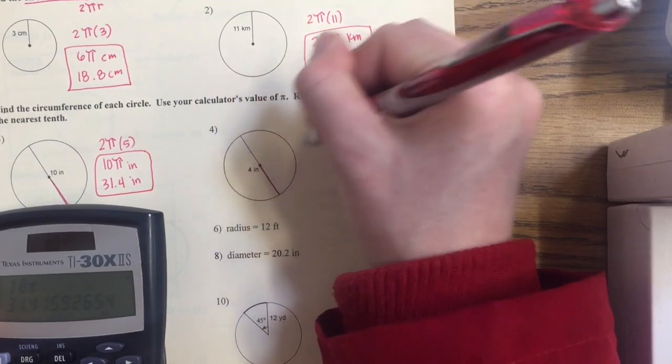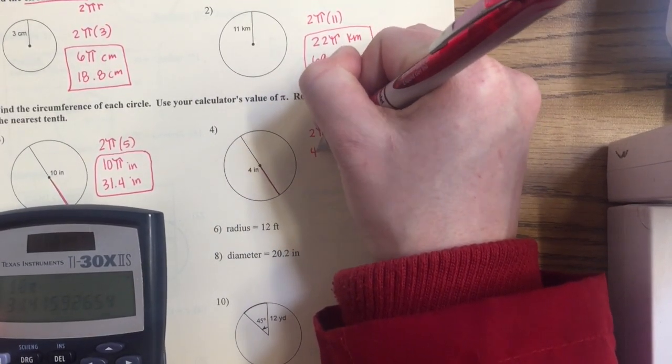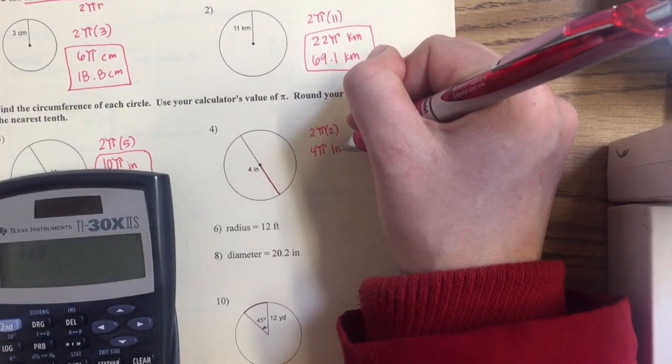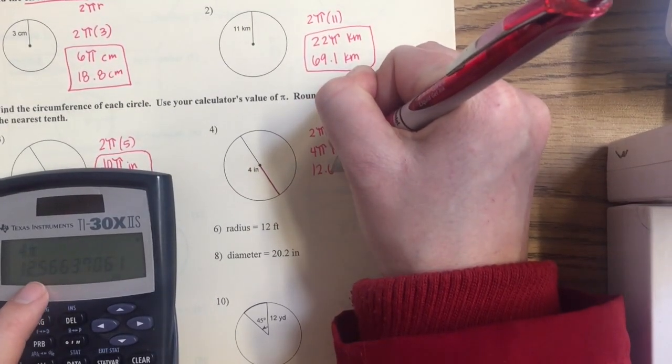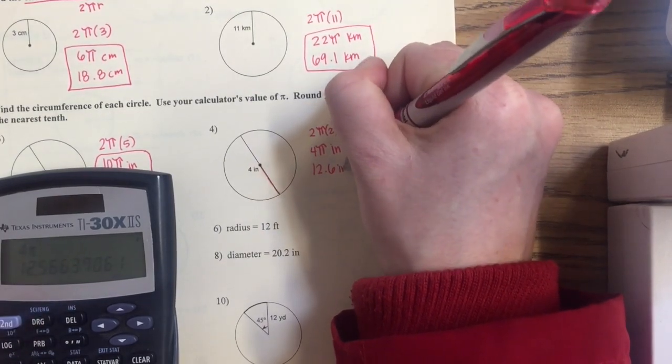Find my radius, which would be 2. 2 times 2 is 4 pi inches. 4 pi as a decimal is 12.6 when I round it to the nearest hundredth, or nearest tenth, inches.